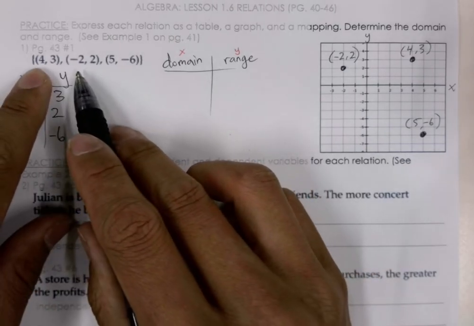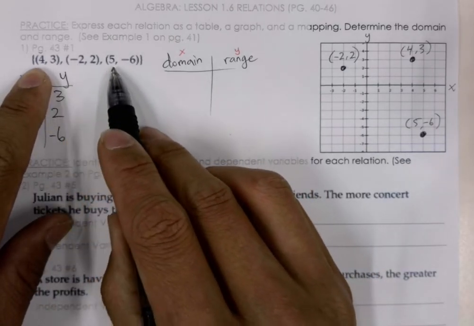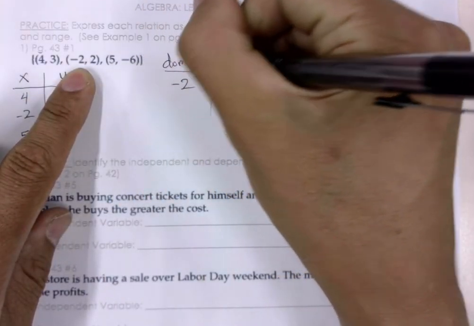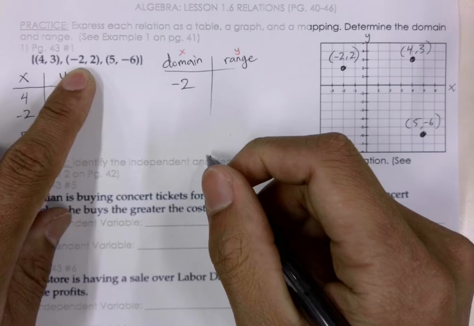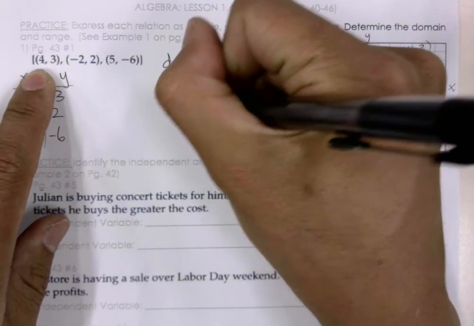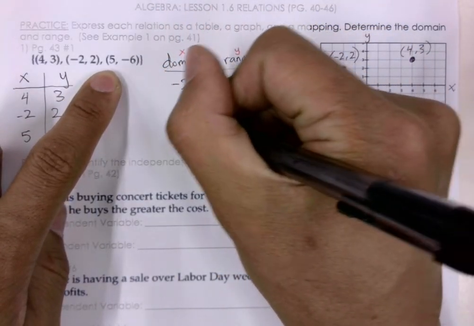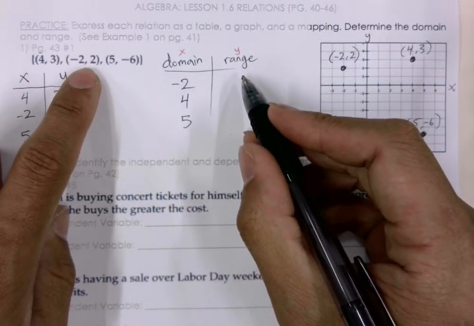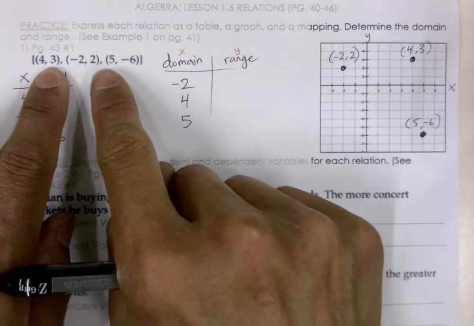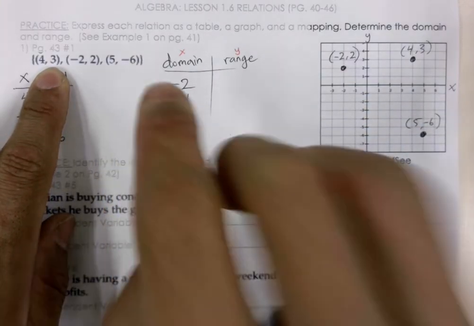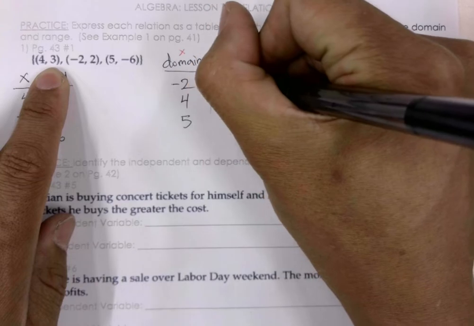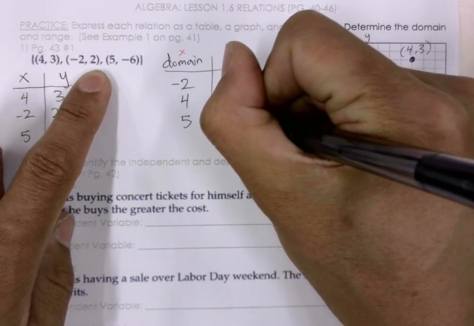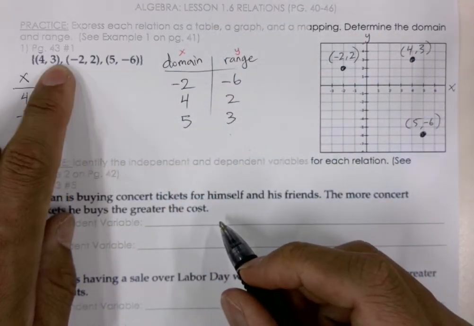So considering our 4, -2, and 5, our -2 is the lowest x value, followed by 4, and ending with 5. Our range has the lowest value of -6, followed by 2, followed by 3.